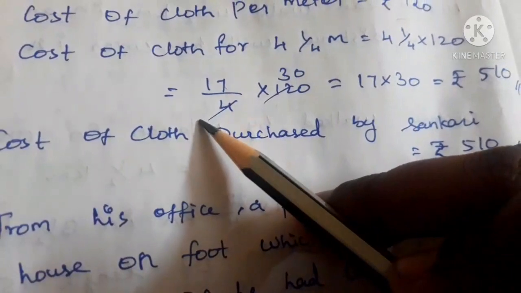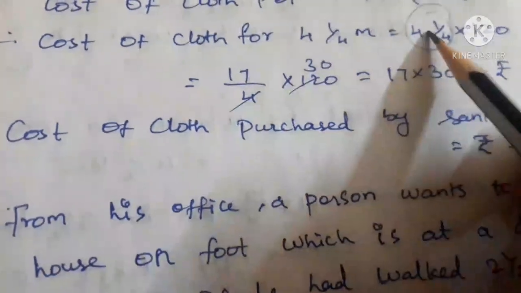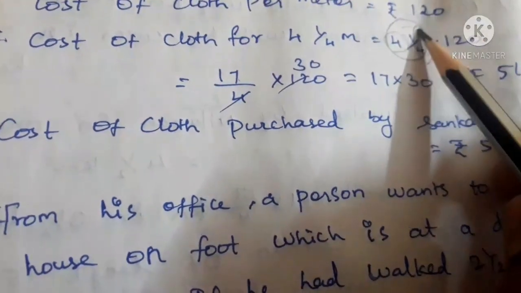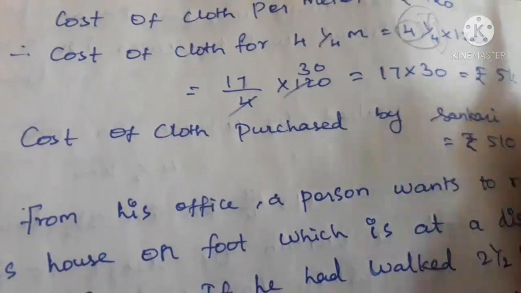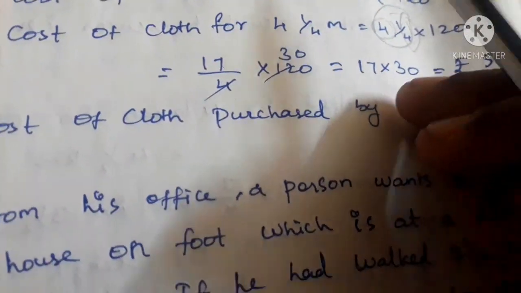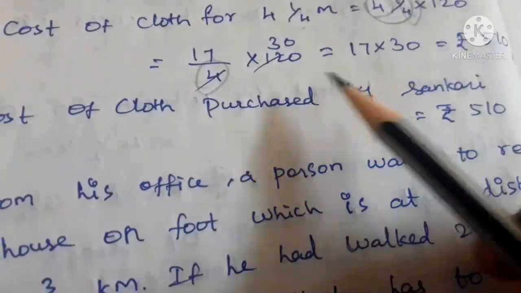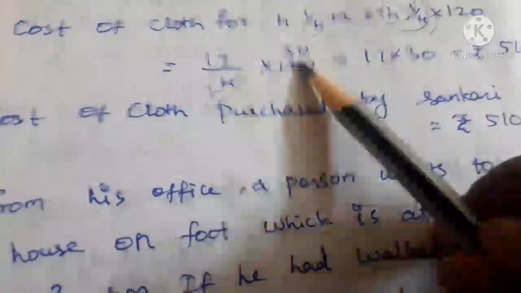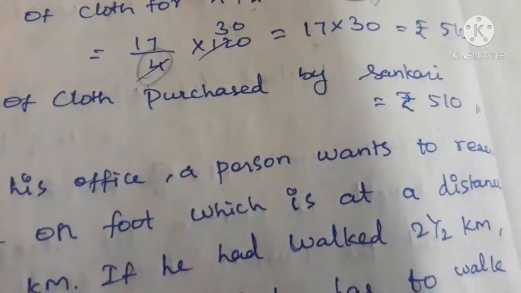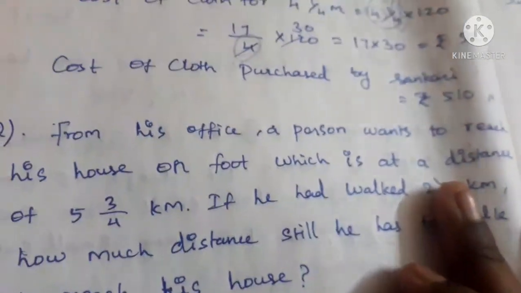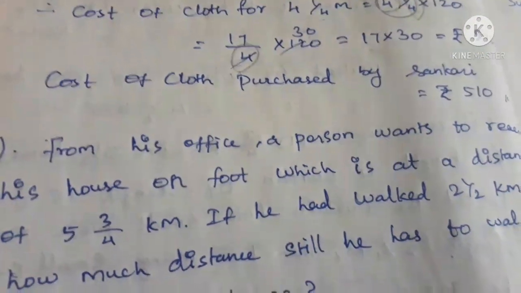So how to do multiplication? You should convert this into a mixed fraction. Because here one whole number is there and here one fraction is there, so you cannot cancel this 120 directly. So you should convert this into a mixed fraction. Then you will have only one denominator here. Then you can cancel it. When you cancel, you will get 4 30s are 120. So you should put 30 here, and then 17 into 30 is rupees 510. Therefore, she purchased the cloth of rupees 510.